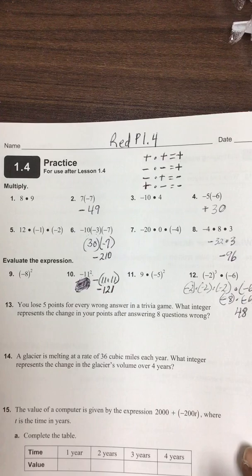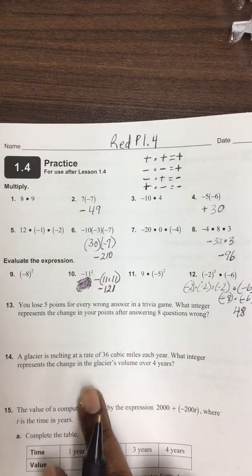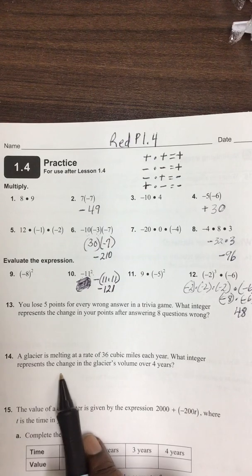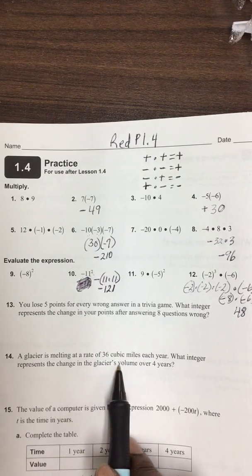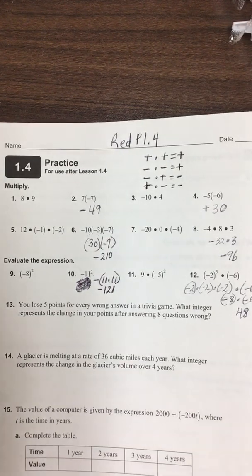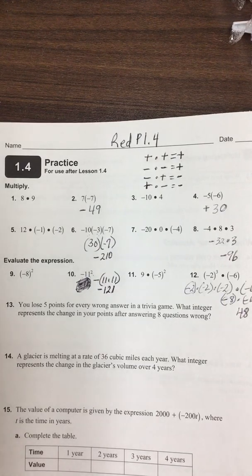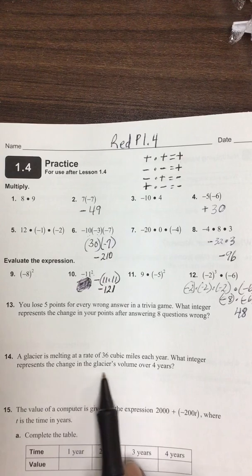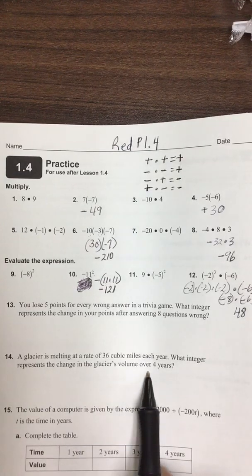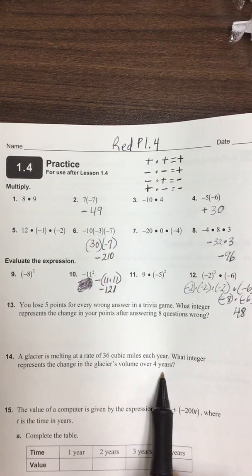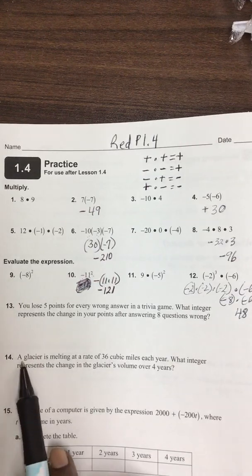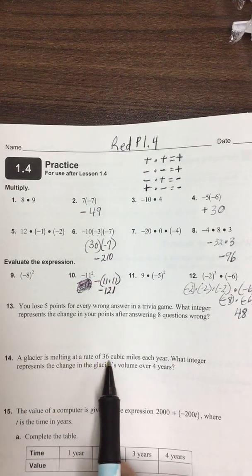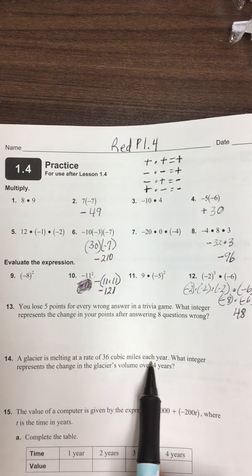Okay? Now let's take a look at number 14. On number 14, it says a glacier is melting at a rate of 36 cubic miles each year. Okay? What integer represents the change in the glacier's volume over 4 years? All right, so let's take a look. A glacier is melting at a rate of 36 cubic miles each year.